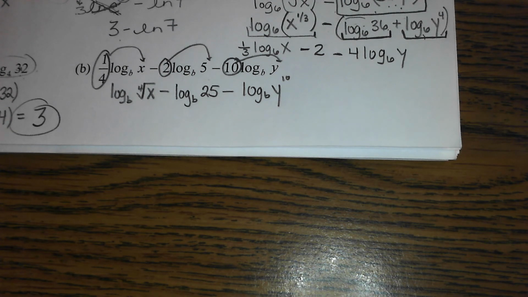The other idea would be to factor out a negative from the second 2 terms. So log base b of the 4th root of x minus, and then in parentheses, log base b of 25 plus log base b of y to the 10th. That way you can turn the inside into multiplication first. If you have 2 subtractions, it's always going to be a fraction within a fraction. That's the pro of that. This one you just have to see, so that's strategization. And now this one is going to turn into multiplication, and then we have the 1 fraction. We do the same thing at the end, so it's going to come down.